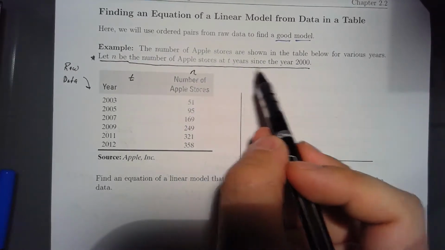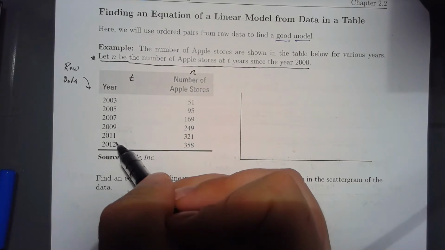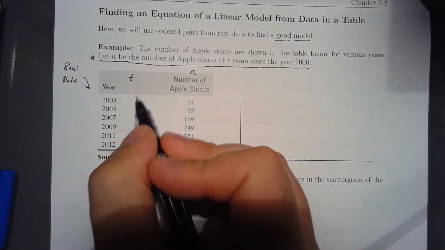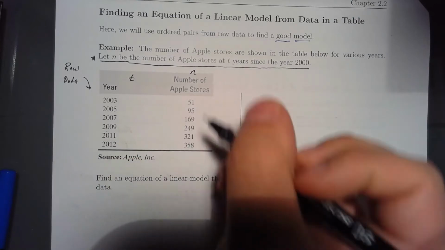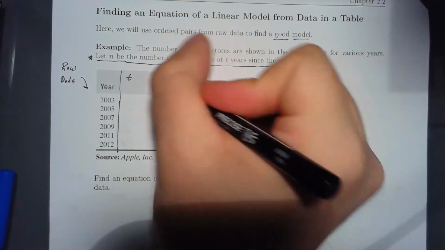Now t is the years since the year 2000. Now this isn't the number of years since 2000. This is the year itself. So if I want to get my modified data, let me just put a vertical line here. My modified data, or my refined data, I should say.